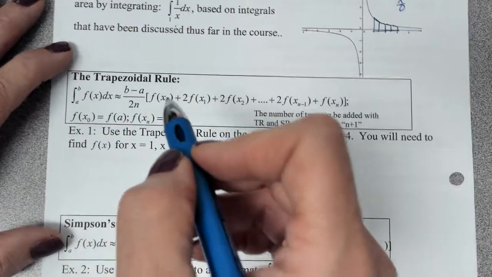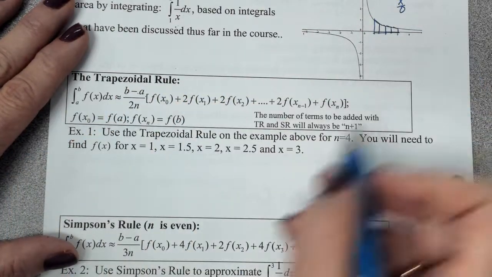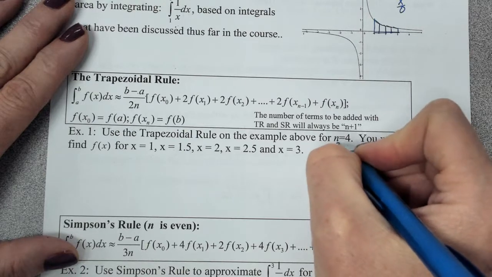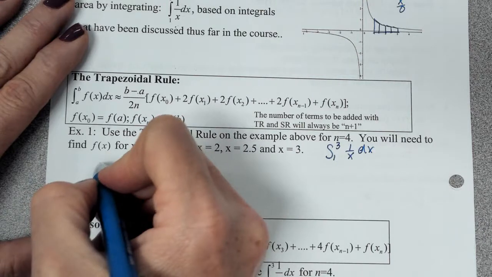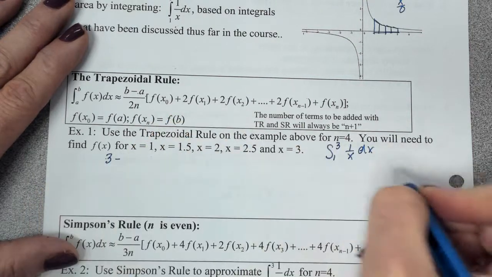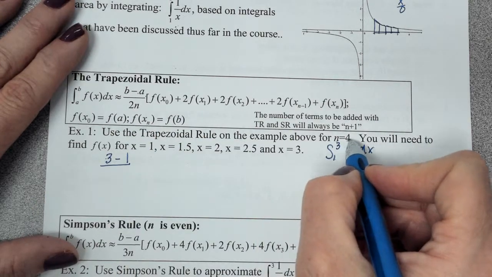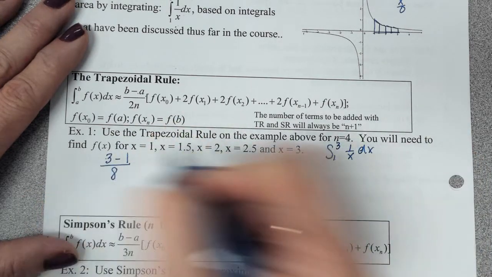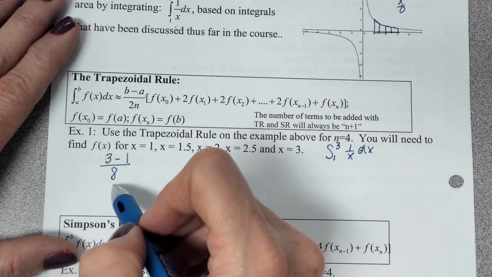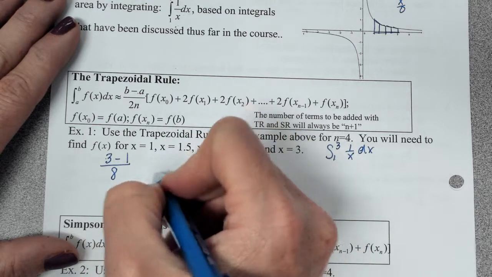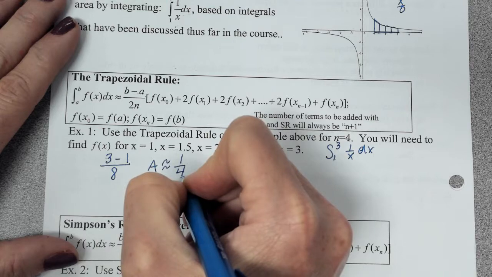So the way we do this then is I'm going to have to do b minus a. So once again, we're doing this problem. Here's our b. I have to do 3 minus, here's the a, 1, divided by 2 times 4, which is 8. So this b minus a over 2n is going to end up being 2 over 8, which is 1/4. So our area approximation is 1/4.